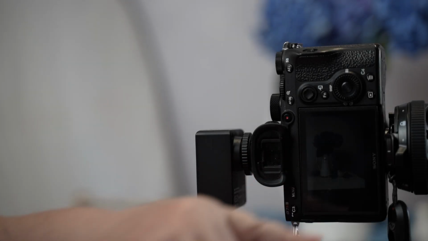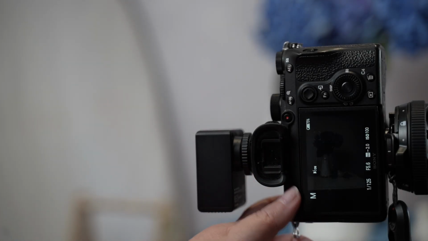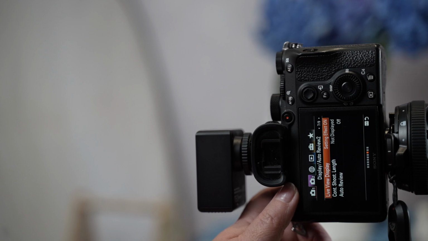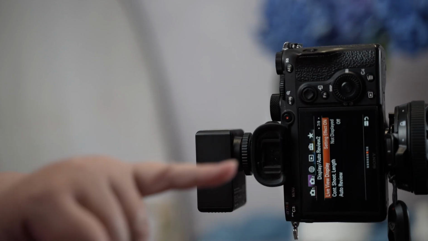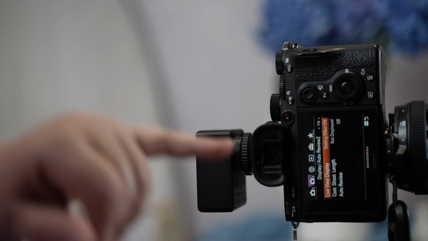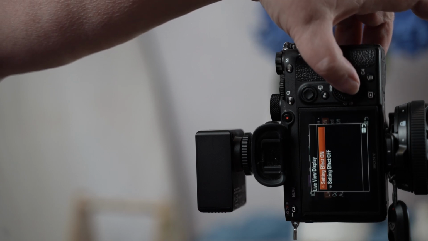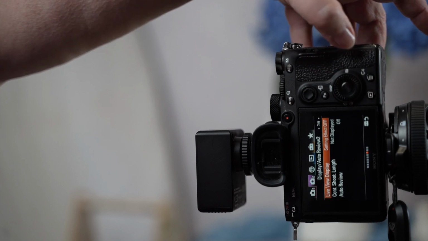Now, the first thing you'll notice is that my screen is black. What I will need to do on this flash, I didn't need to on the other one, is I need to go into my live view display and turn that off.